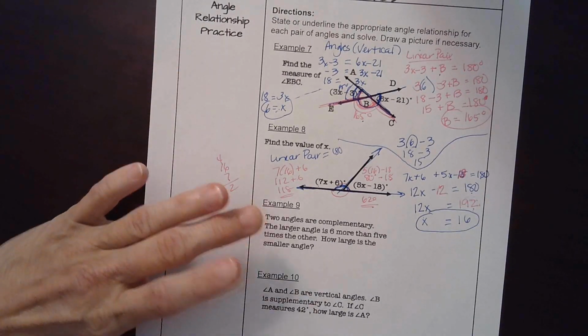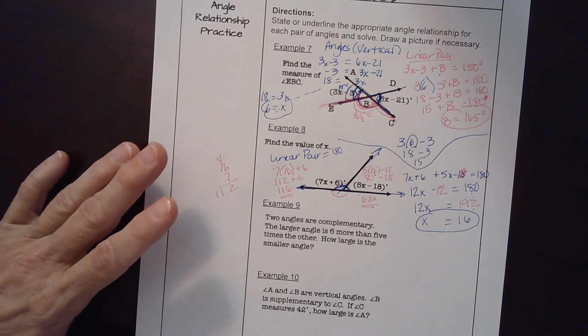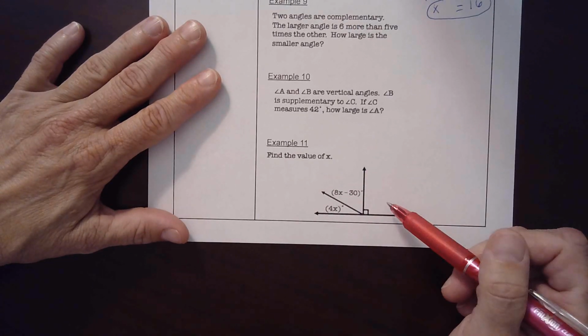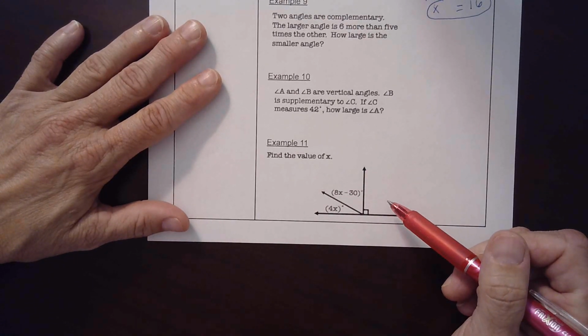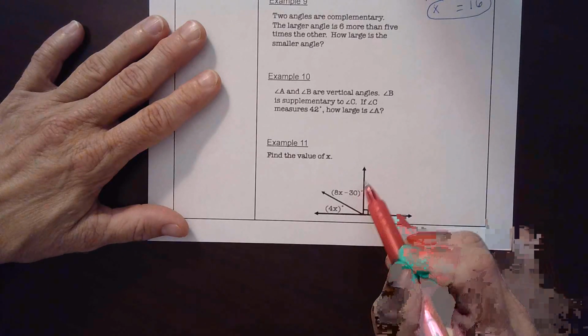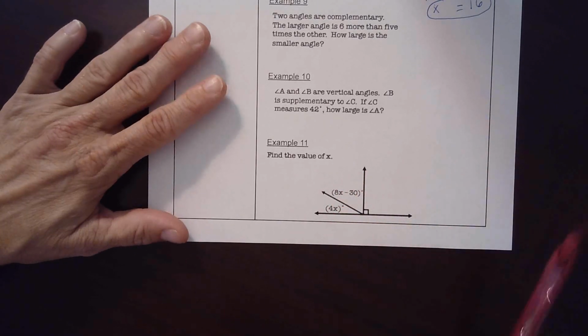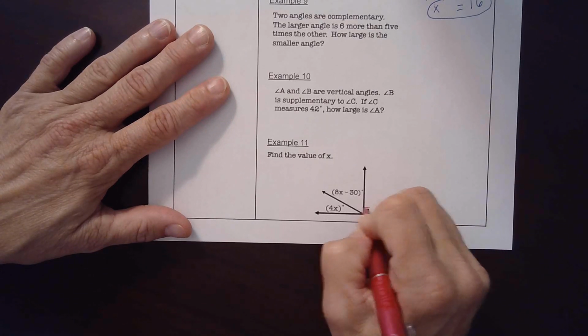Okay, I'm going to skip example 9 and example 10 for right now, and I want to drop down to example 11. In this diagram, or this figure, there is some information provided in the drawing that is extremely important, and that is this little box.